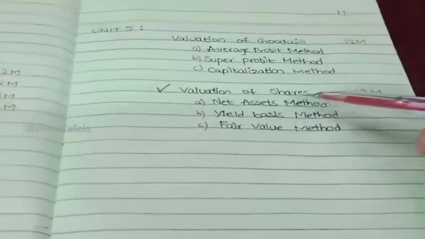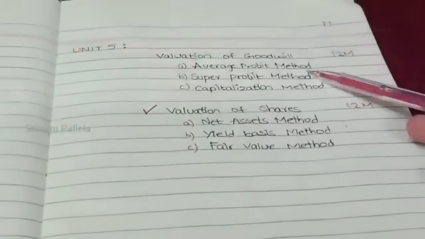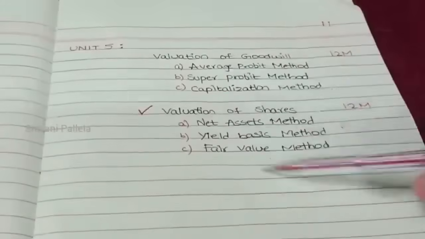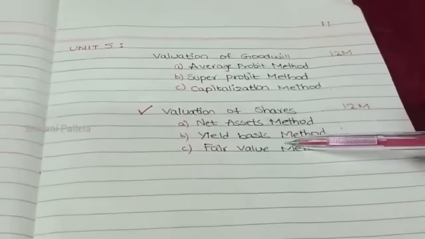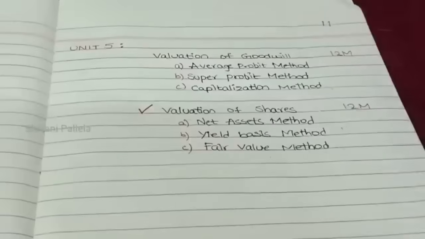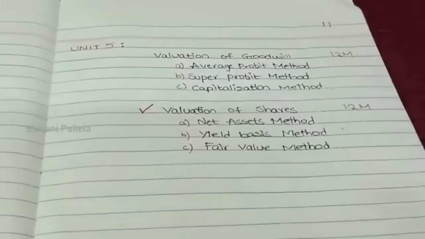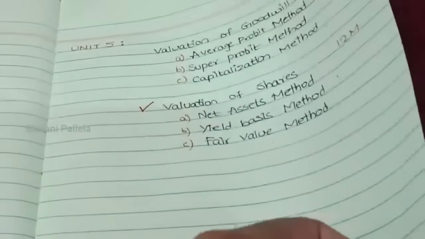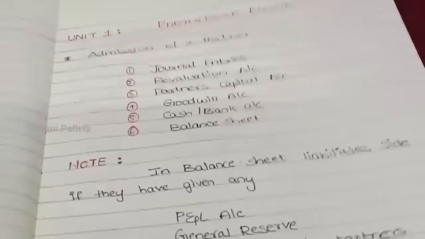Okay, and from unit number 5, valuation of goodwill is there, valuation of shares also is there. Out of these two, I'm preferring valuation of shares, which is easy to understand and easy to finish off. Okay, so now in this video, students, we will complete unit number 1.